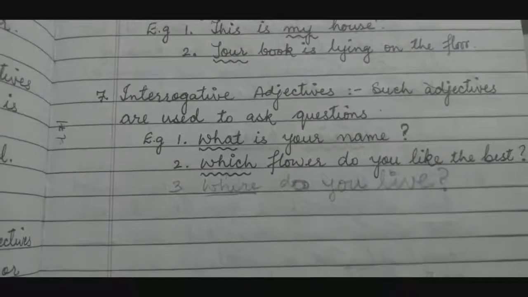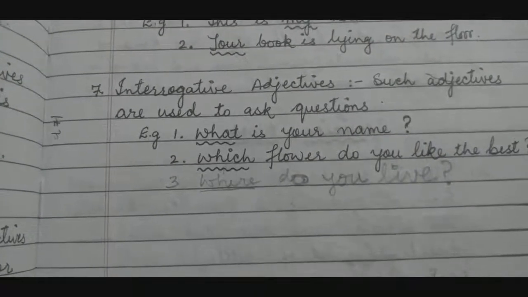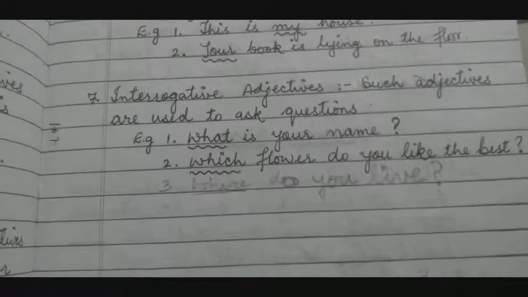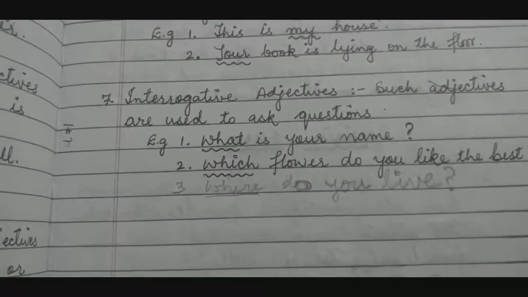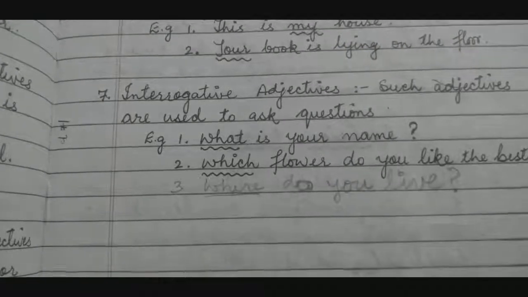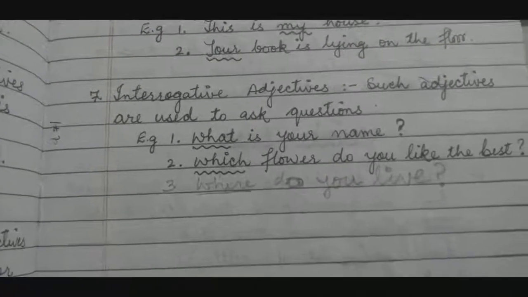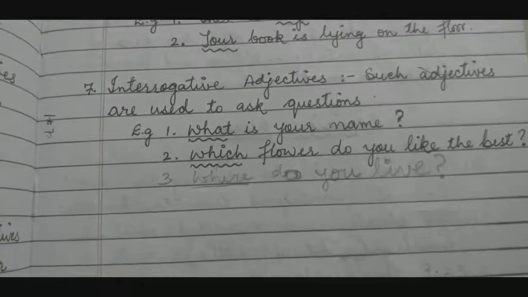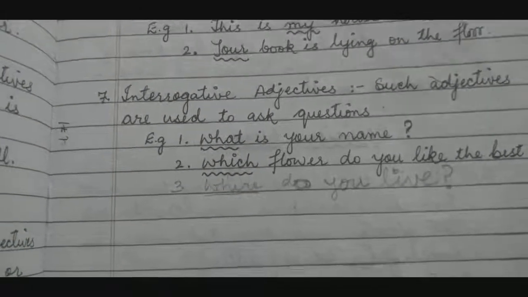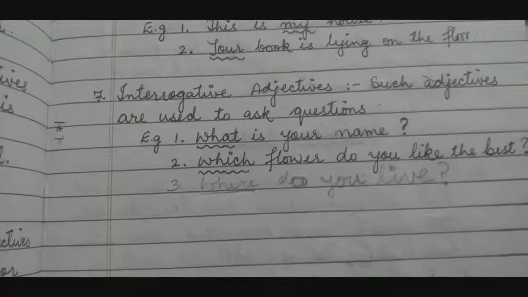So I hope now interrogative adjective is also clear to you. Yes? And what about your distributive adjective, demonstrative adjective, positive adjectives? Do you still remember? If you don't remember, no issue. You can watch the video many times. But I hope the concept chapter is clear to you.